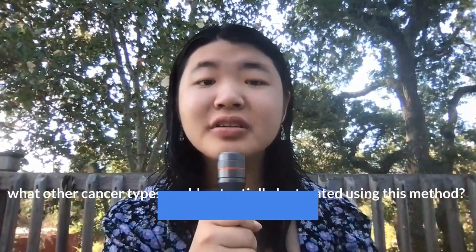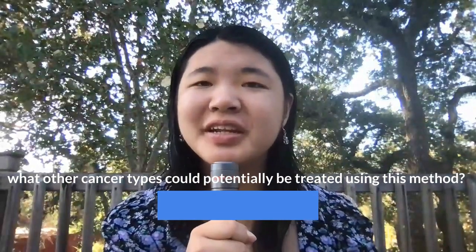That is quite an amazing medical breakthrough. I have one last question before we wrap up. What other types of cancer can potentially be treated using this method?